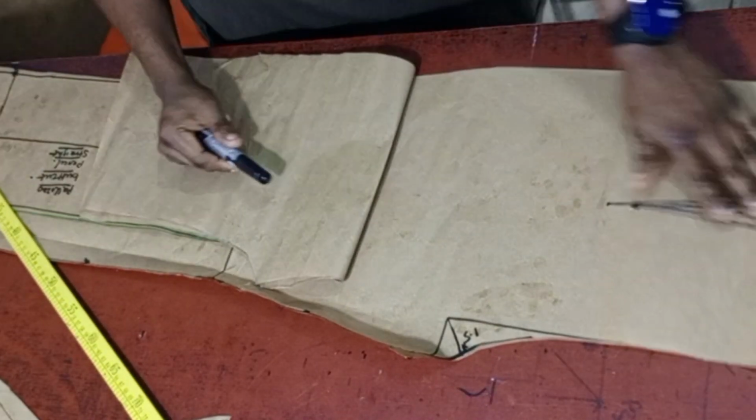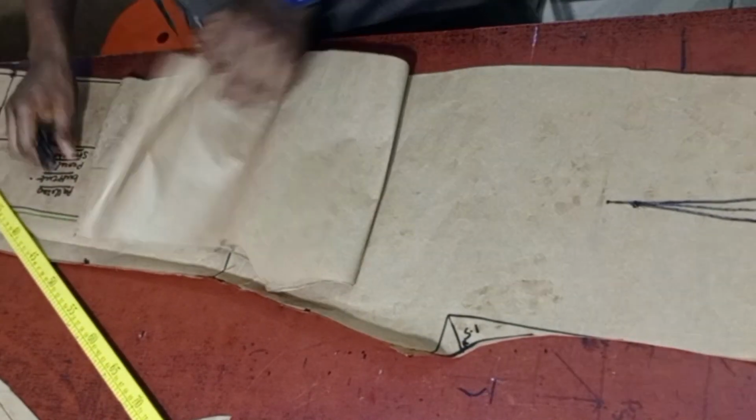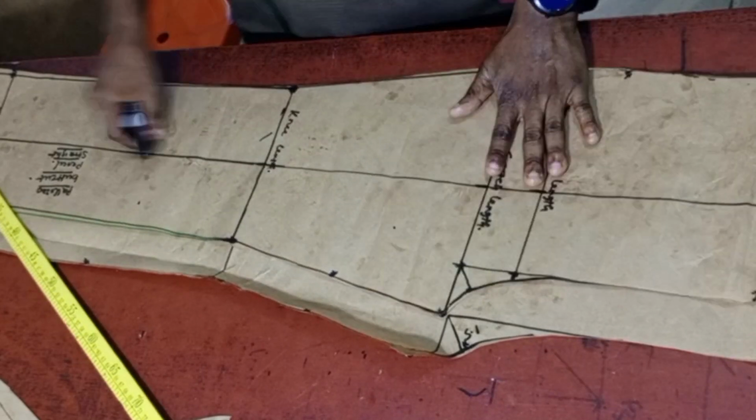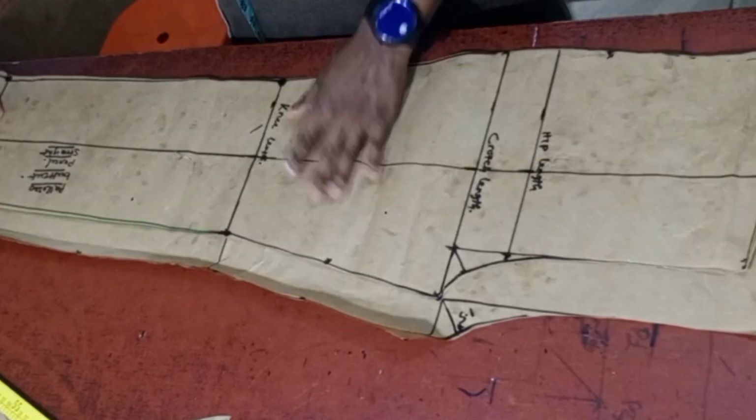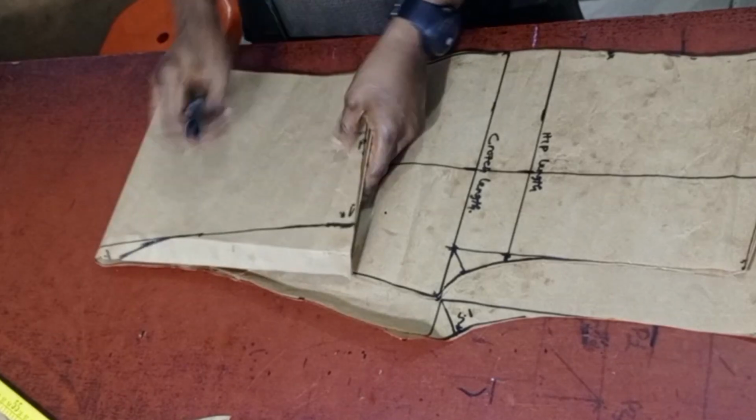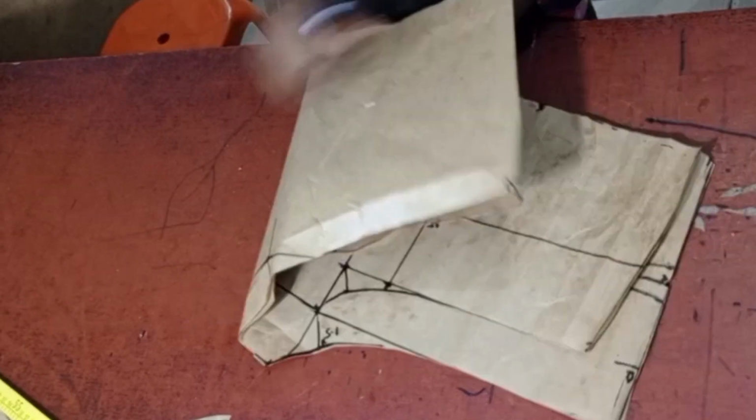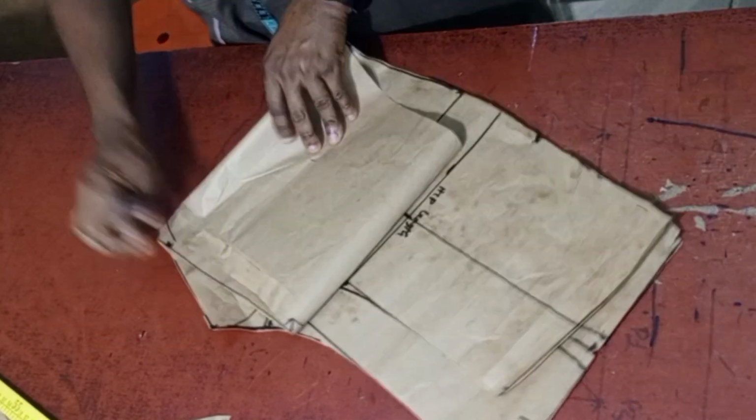So next thing we are going to be doing now is we are going to be using this pattern paper, tracing them, and using it to make a trouser. I don't know the kind of trouser I'm going to be making, whether the one with a pocket, but you guys are going to watch it surely.